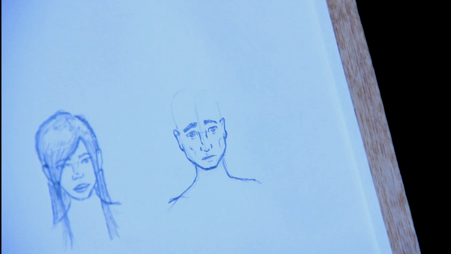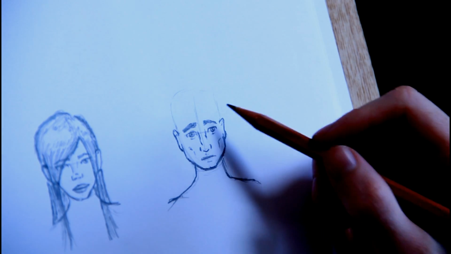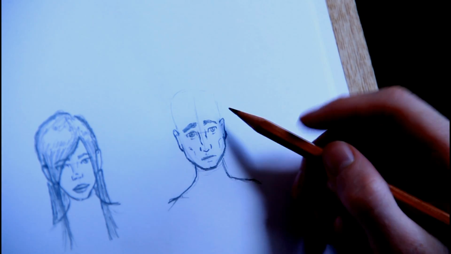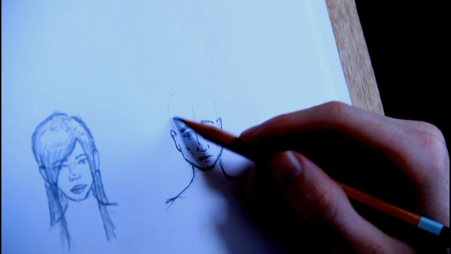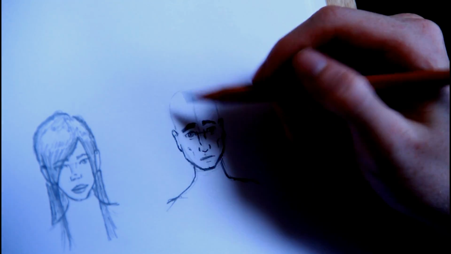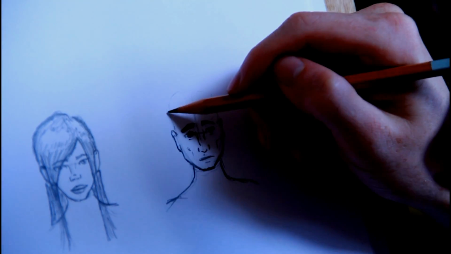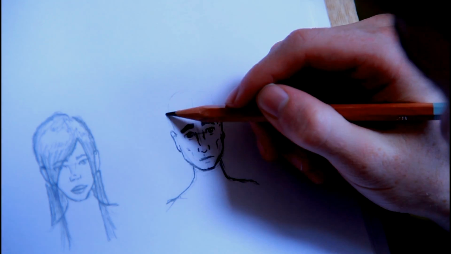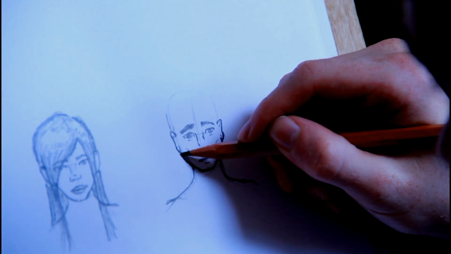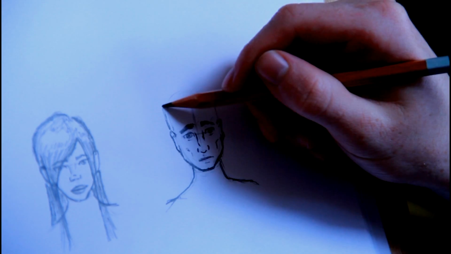And now to draw male hair. Male hair is a bit tougher to do. In general I tend to do longish hair on men, so I'd have it come down here over his eyes and give him bangs and stuff like that. But to start off with, just give the suggestion of the shape.